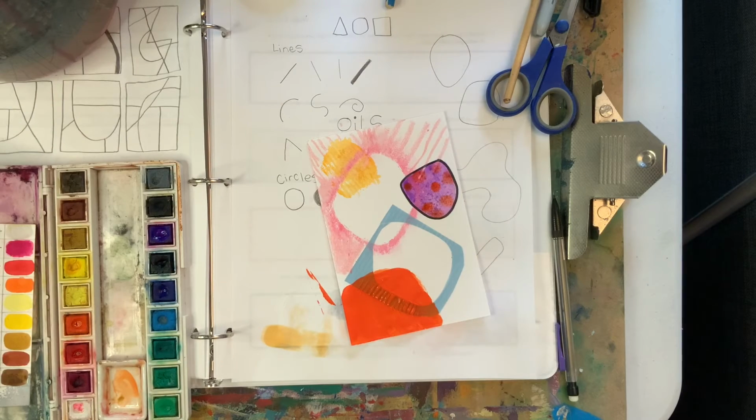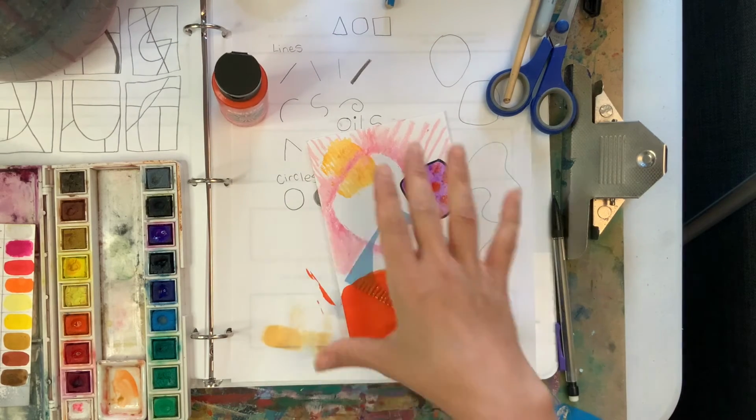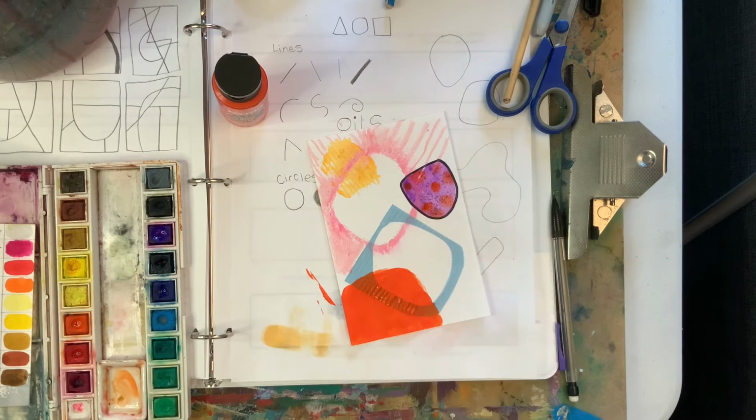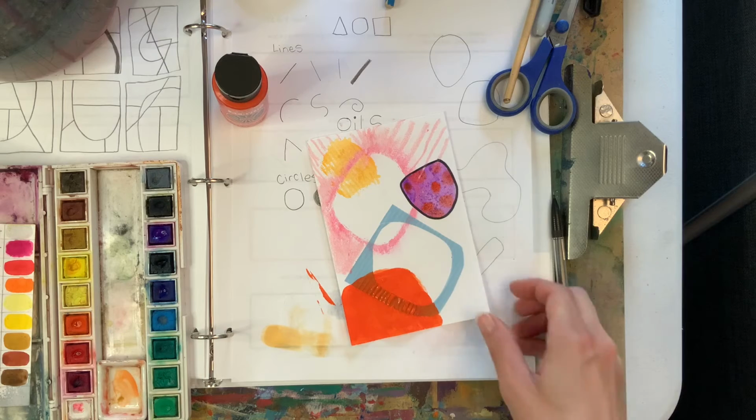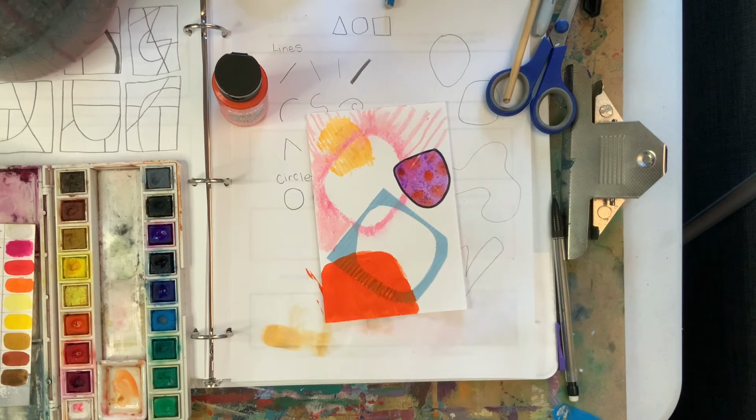Alright, so I did a couple of different things. One thing that makes this project a lot easier is just the fact that I was using different mediums. So I used acrylic, I used watercolor, I used oil pastels, and I used collage. And I'm going to, as always, write out what I did on the back of the card, and then we'll get started on our project.